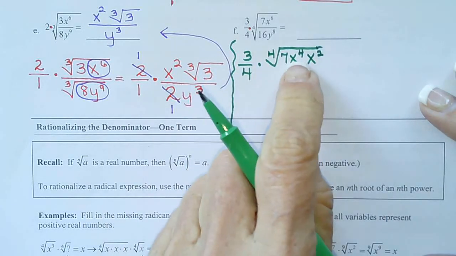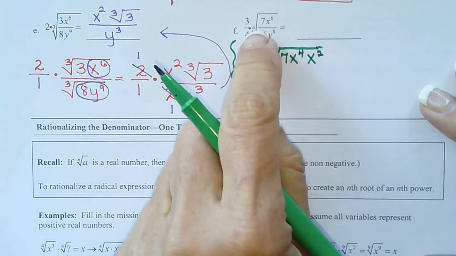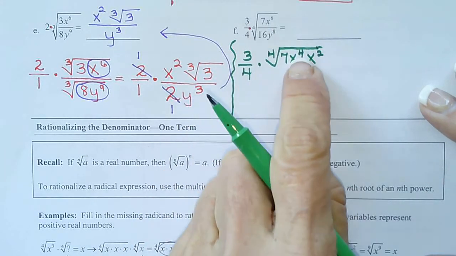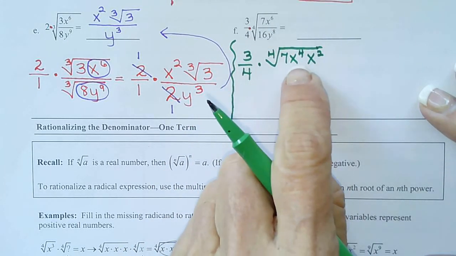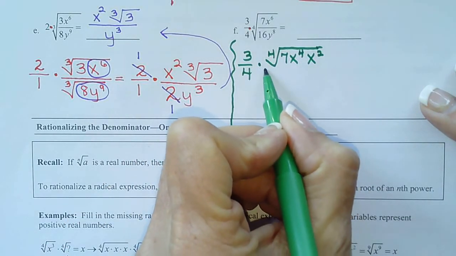So now I have my perfect 4th and what's left over, because 6 isn't divisible by 4, 5 is not divisible by 4, 4 is, and I still have 6 x's, just now I have my perfect 4th power waiting to come out.